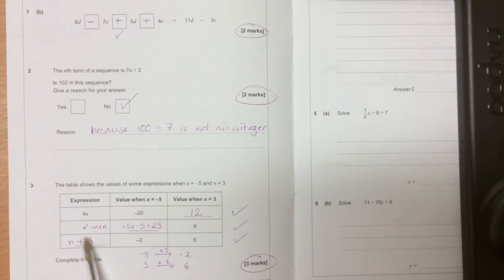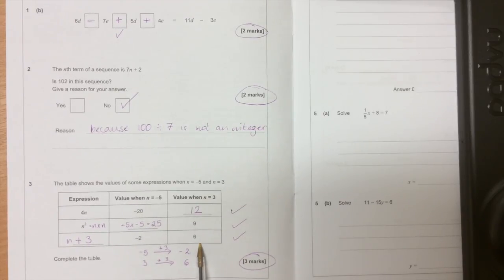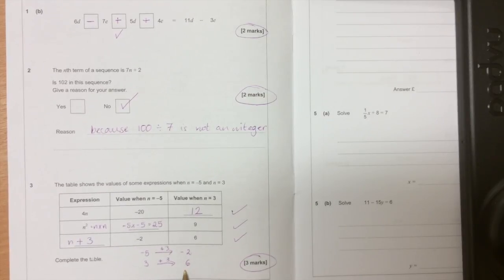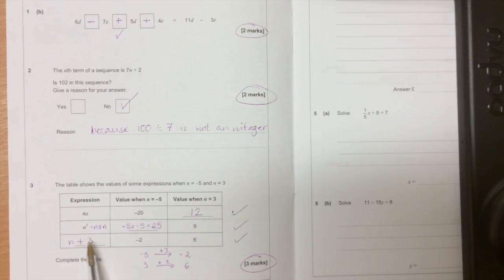And then finally, we had to work out the missing expression, and we had when n equals negative 5, we get an output of negative 2, and when n equals 3, we get an output of 6. So comparing the input to the output, they are both 3 in difference, so adding 3 to both numbers works. So my expression is n add 3.